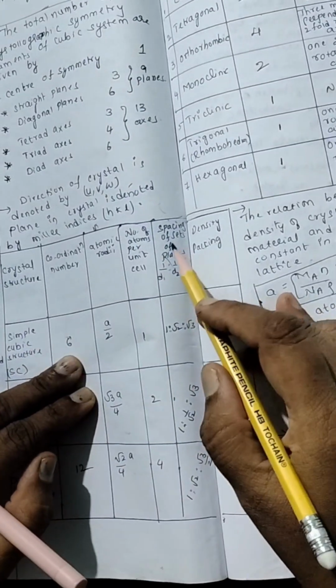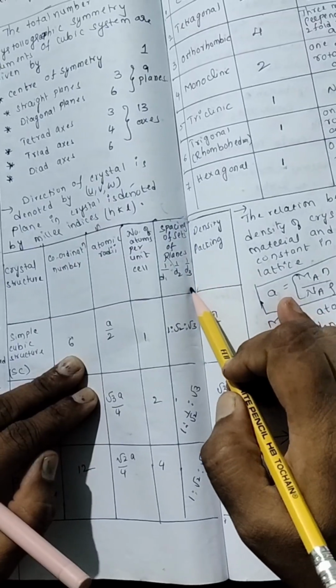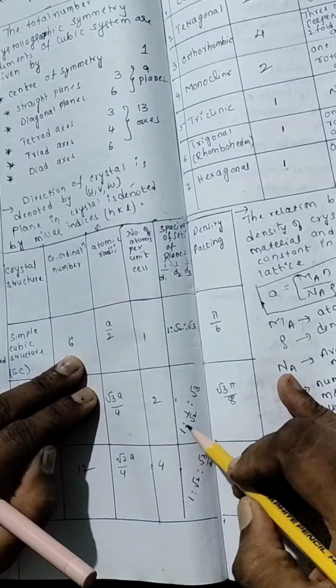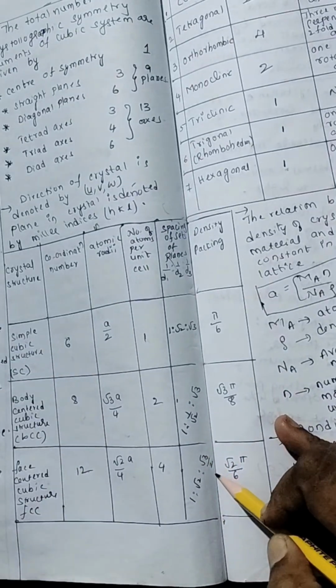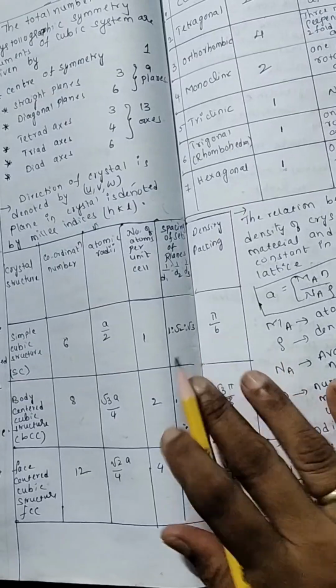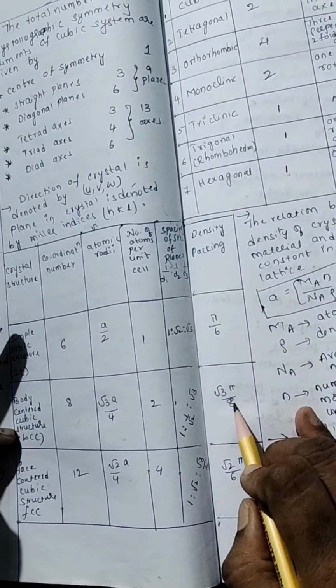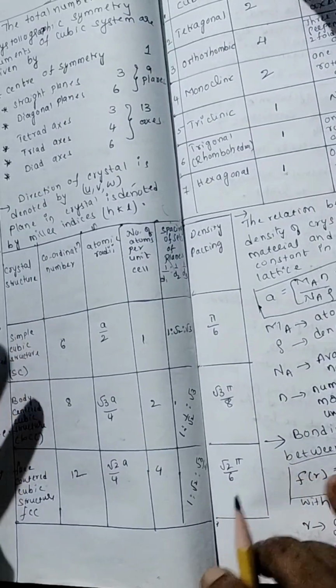And spacing of sets of planes, that is 1 by D1 is to 1 by D2 is to 1 by D3. Set of planes: 1 is to root 2 is to root 3. 1 is to 1 by root 2 is to 1 by root 3. 1 is to root 2 is to root 3 by 2 for face center. Density of packing for simple cube: pi by 6. For body center: root 3 by 8 into pi. For face center: root 2 by 6 into pi.